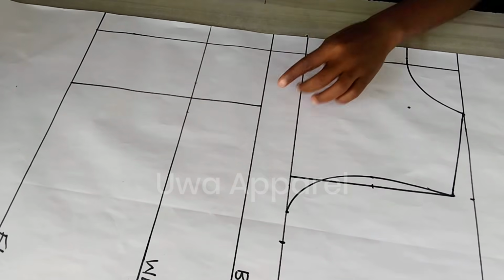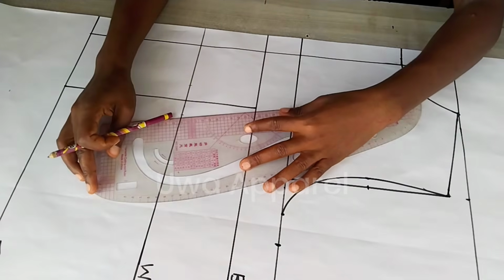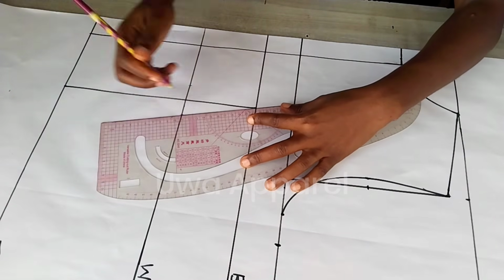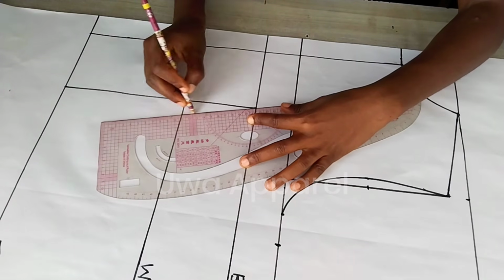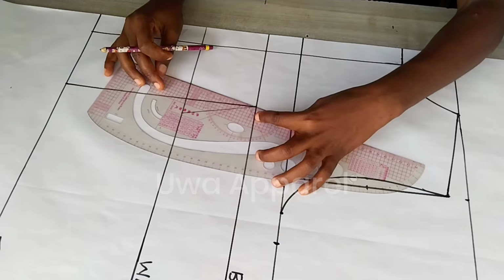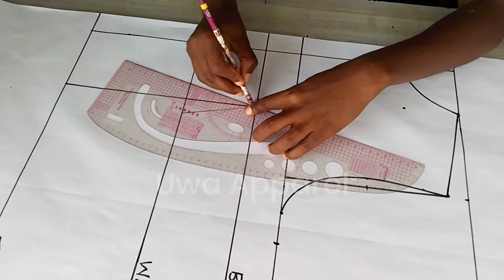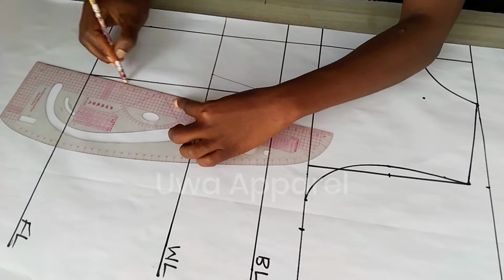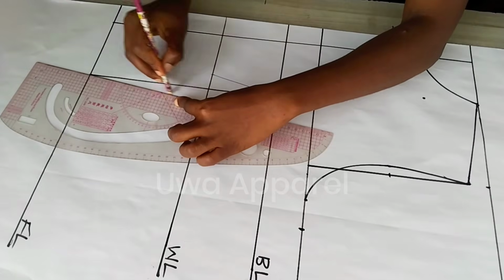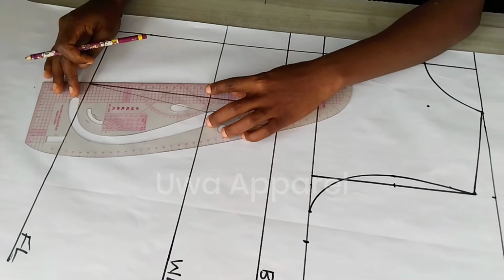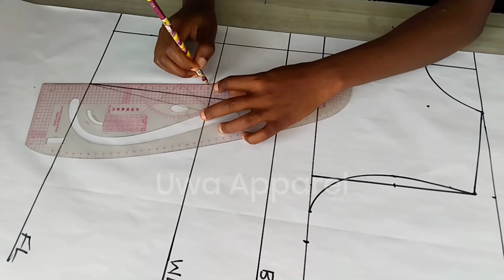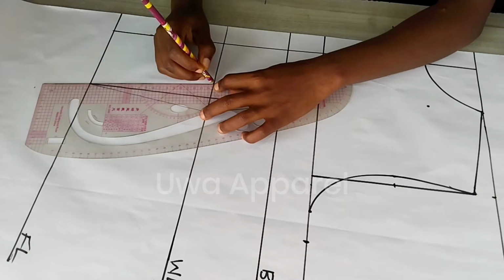And then I'll go ahead now to use my straight rule measurement to connect it back to that bust line point. I did it for both sides, and I'm also going to be doing the same from the finishing line to the waist point there, as you can see. Okay, so the dart measurement on both sides will now be 2 inches.